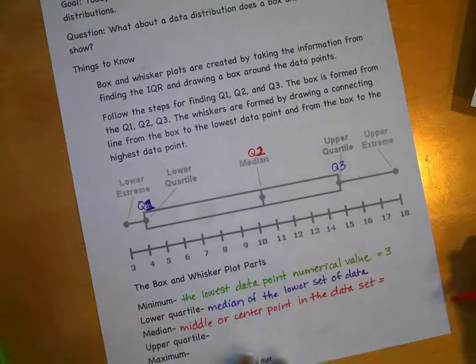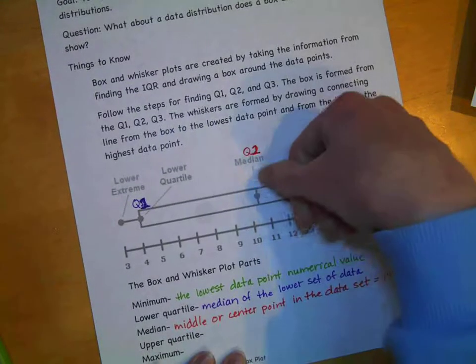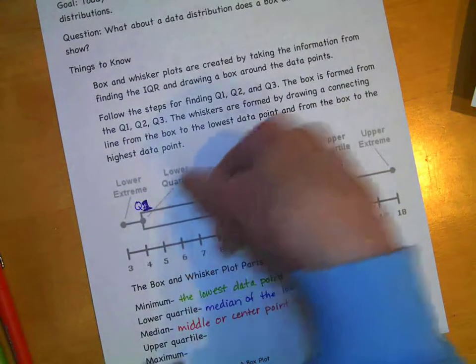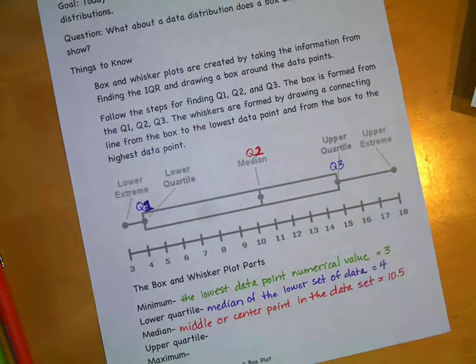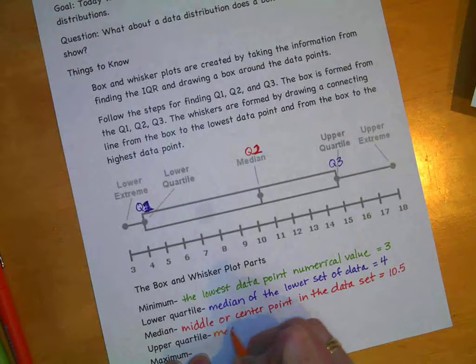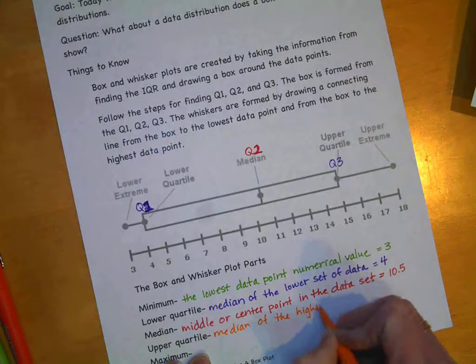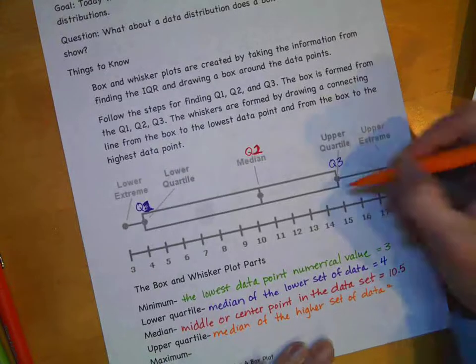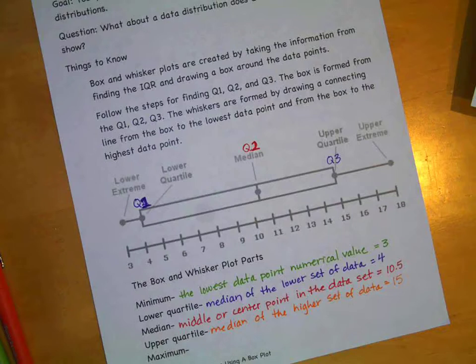Oh, I forgot to write the answer of the other one. The middle of the data set on this one, I would say, is 10.5. Just looking at it, if you brought that line down, it would go to about 10.5. Our quartile 1, or lower quartile, on here looks like it would go to 4. And then your upper quartile is the median of the higher set of data. On this box and whiskers, it looks like the upper is at 15.